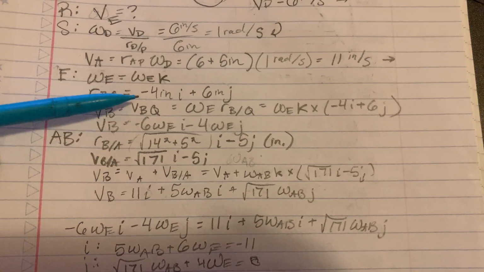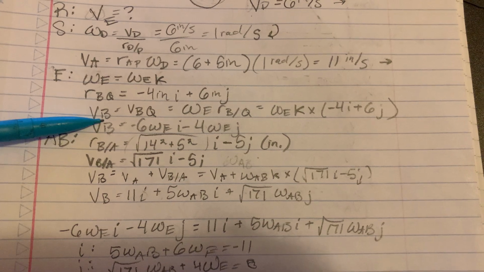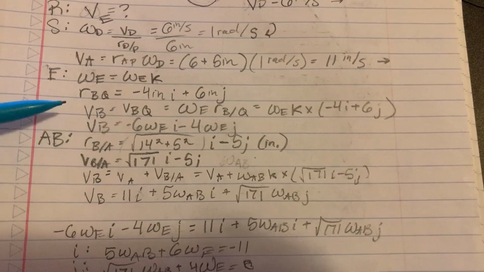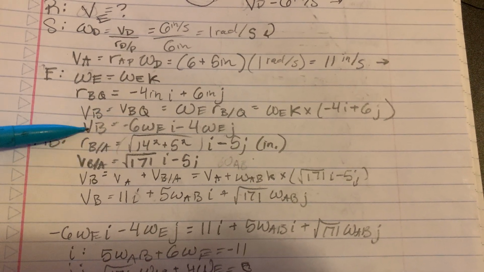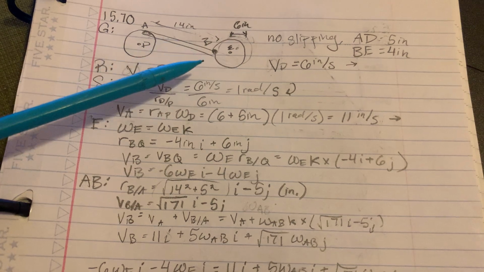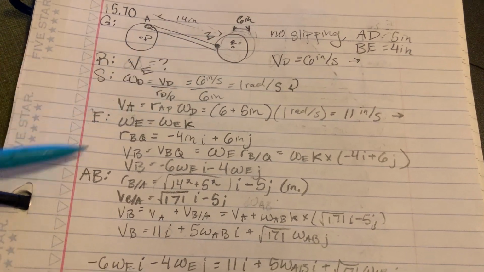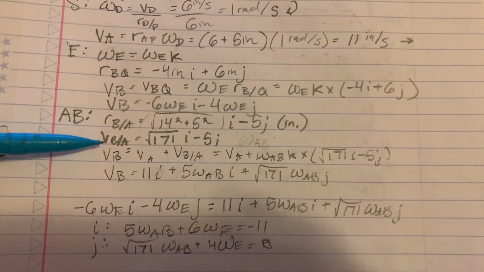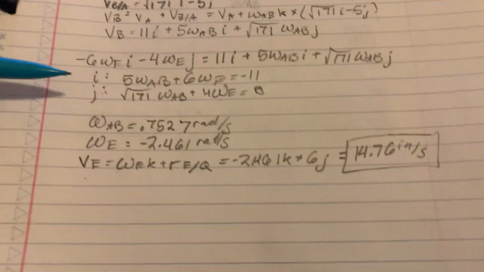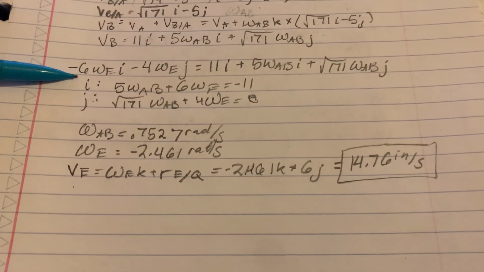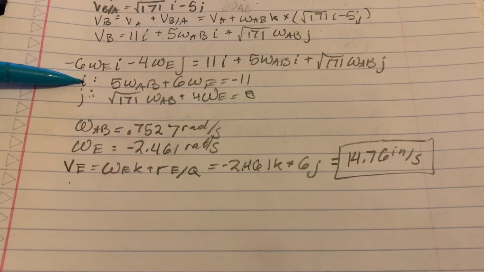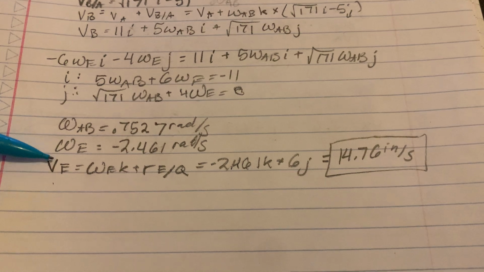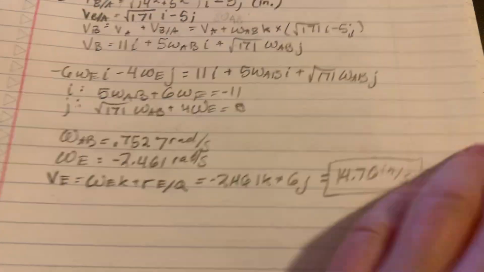we separate the radius into components, and then we have that VB equals VBQ, which is right there. And then AB, solve for that radius as well, and then we get the velocity. And then plugging it all back in together and separating it out into components, we get these two i and j components, and then we can solve for VE.